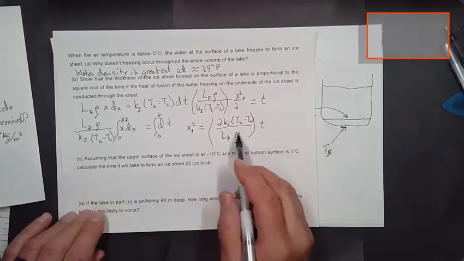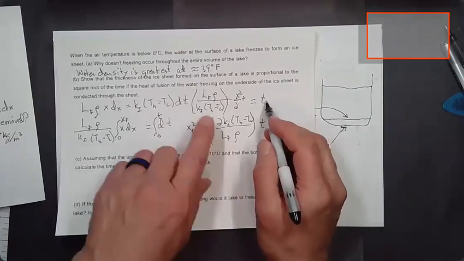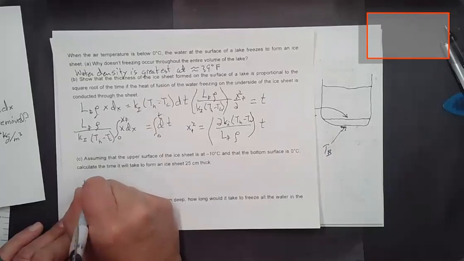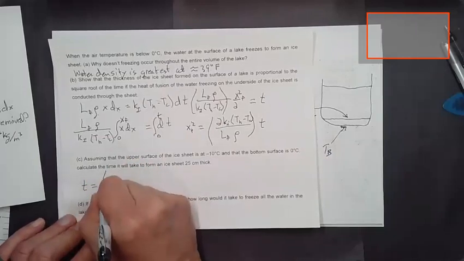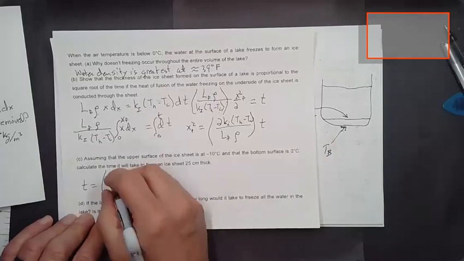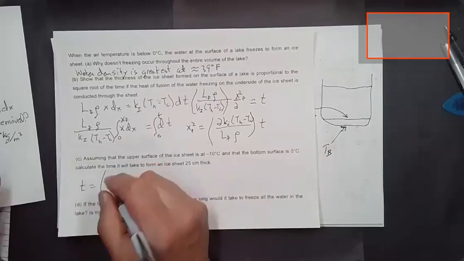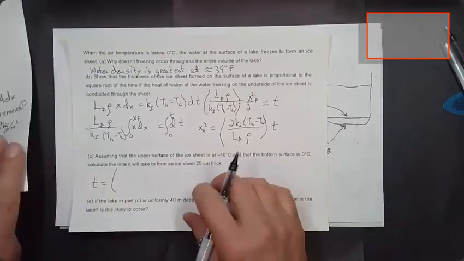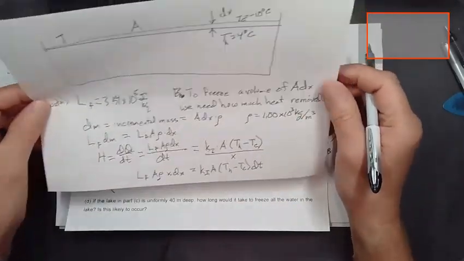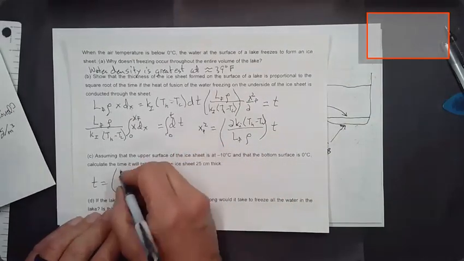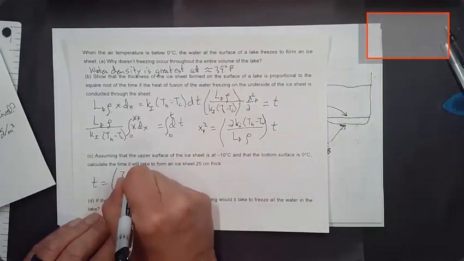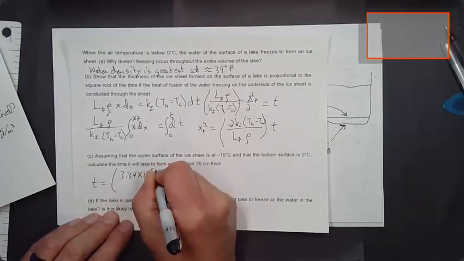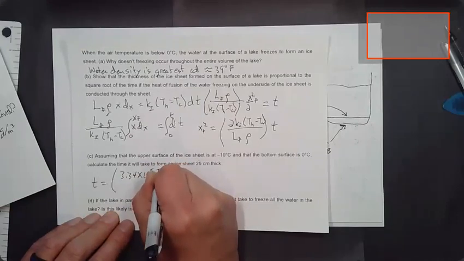So let's see what happens if we plug in our numbers here. Now we're going to be just using this equation here. So the time needed will equal, let's see, heat of fusion of ice is, I wrote that down somewhere. Oh, it's on this sheet. 3.34 times 10 to the 5th, and that is joules per kilogram.